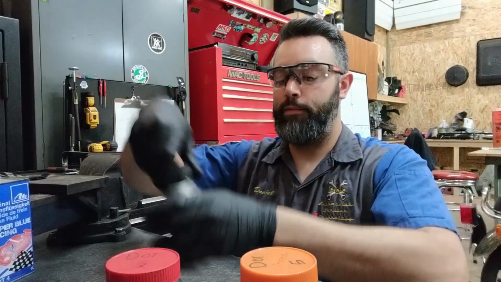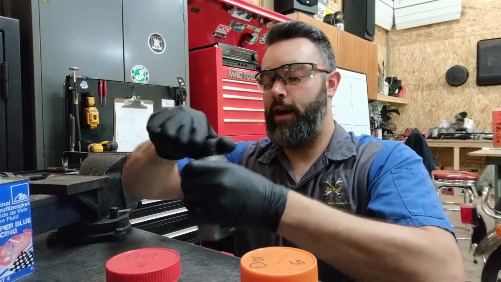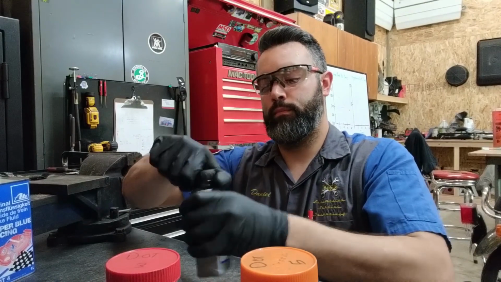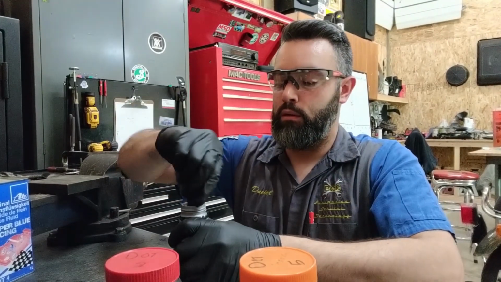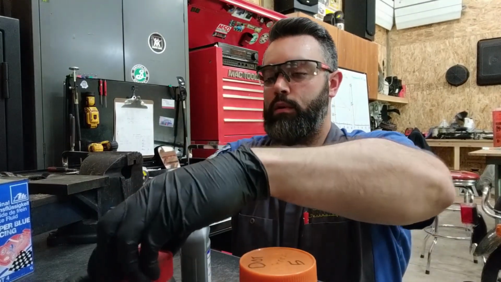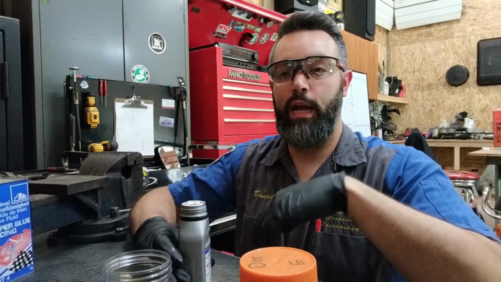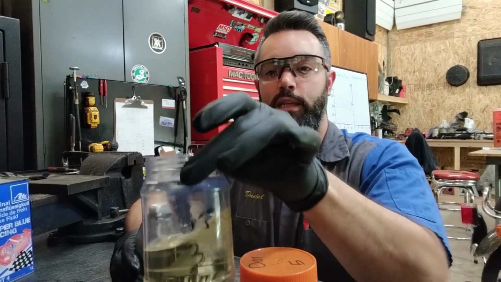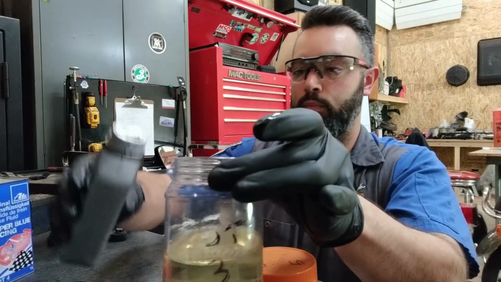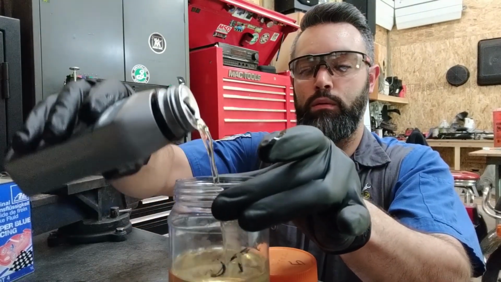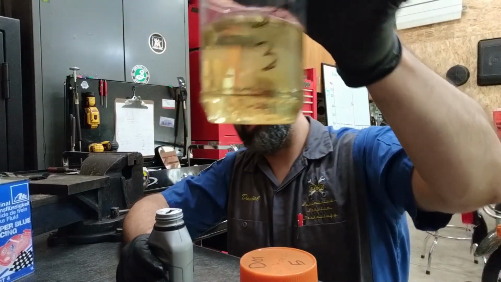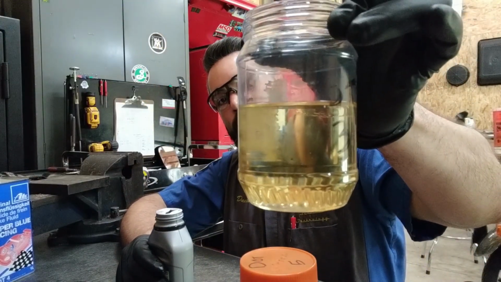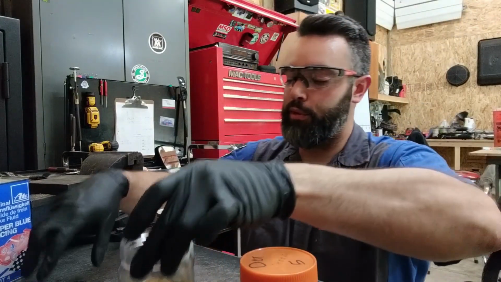We could even take it a step further with DOT 5.1. And we have DOT 3 and DOT 4 mixed into this container. And those are all mixed together. They're all compatible with each other.